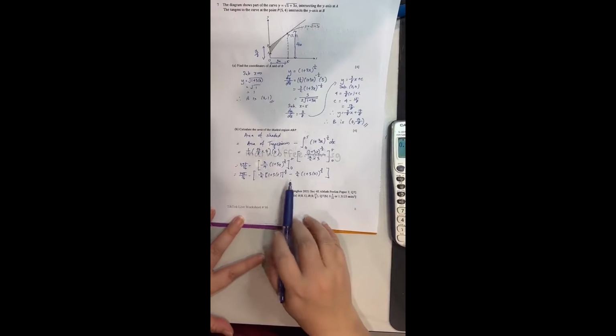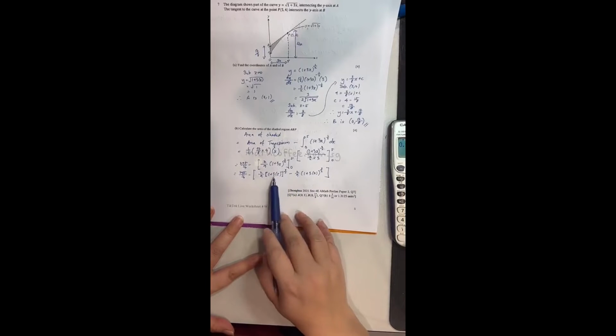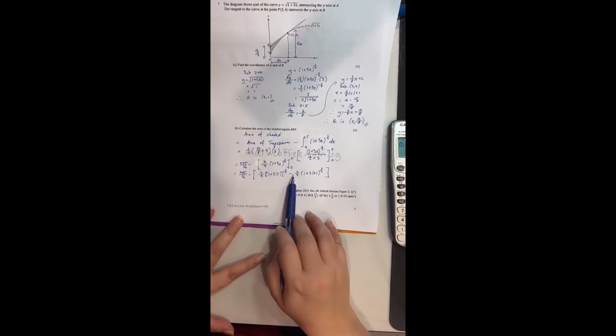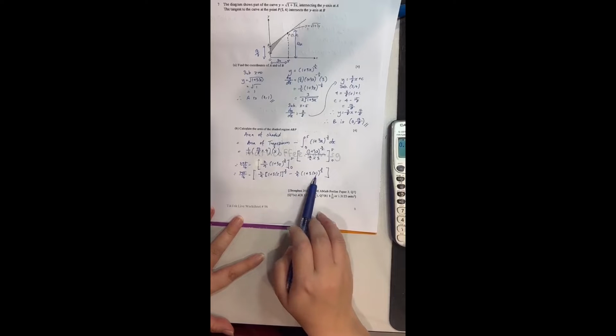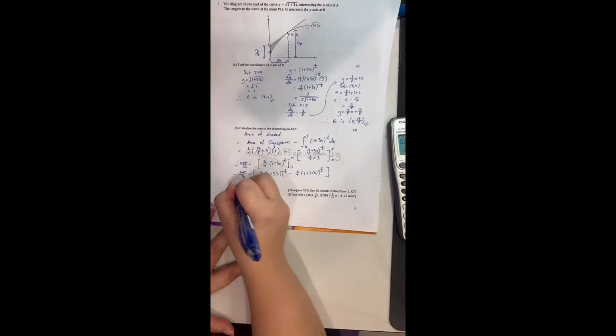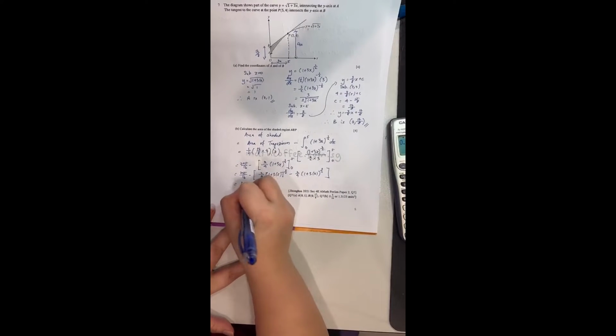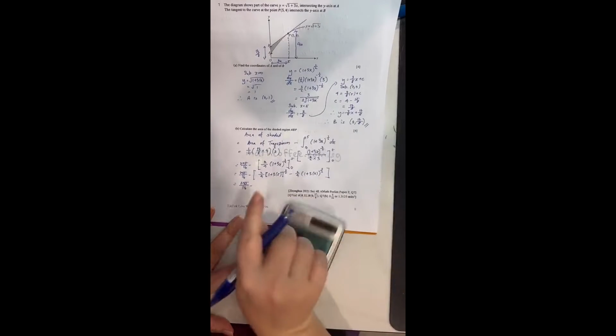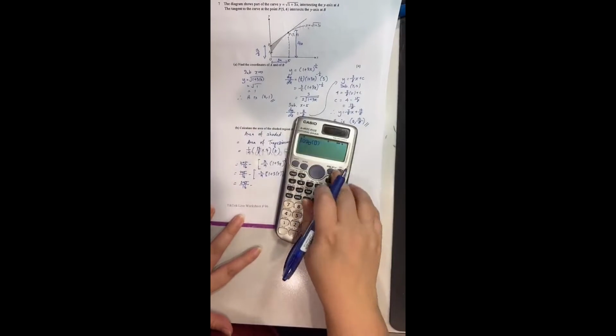Let me check. So first is sub in the 5. Okay, then next is subtract. Then after that, sub in the 0. Okay, so now let's key calculator. So let's check the 5 one.